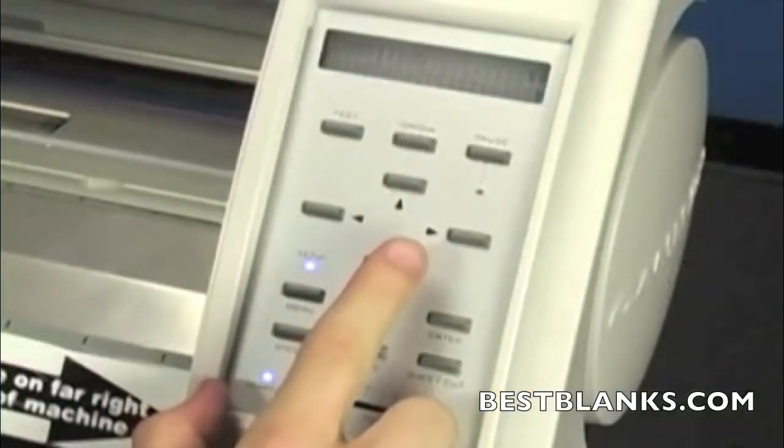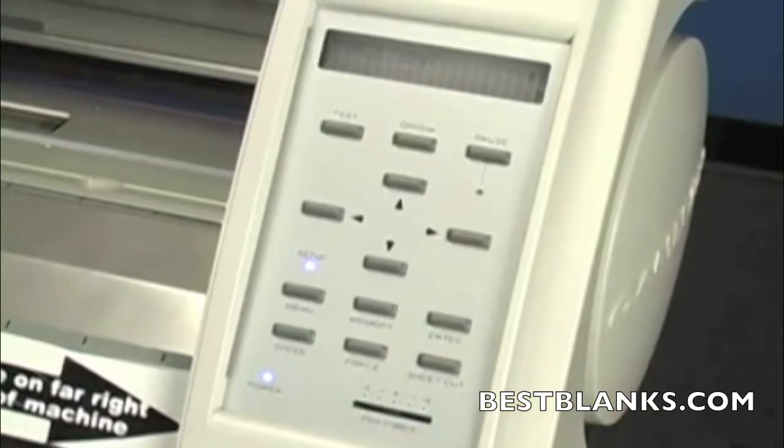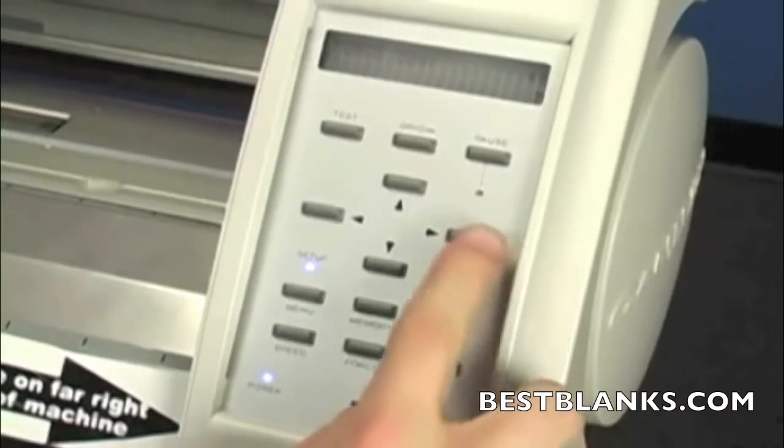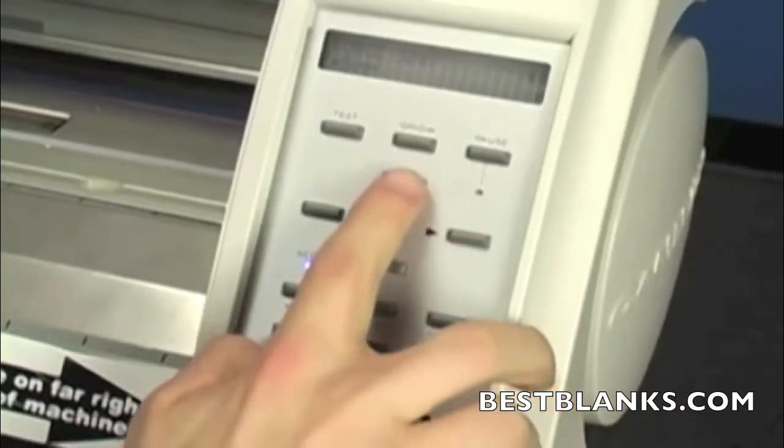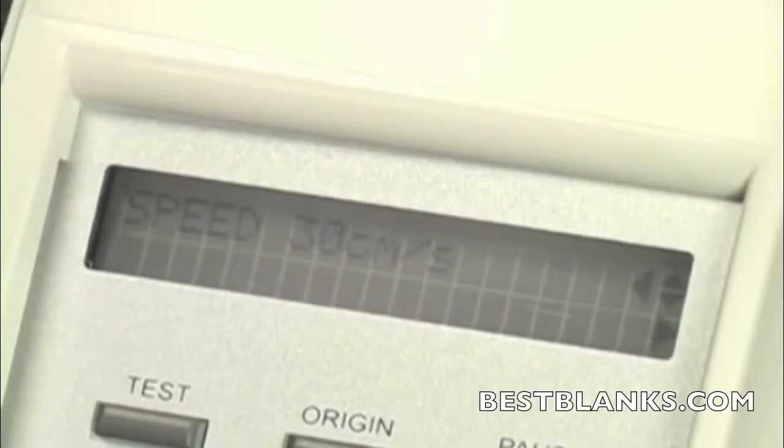The GX400 control panel is easy to navigate and offers a variety of setting options. For this application, you'll first select Roll. Then set the blade force. For our window film, we have it set to 110. Your GX400 has a cutting speed of up to 85 inches per second. To get the best results with window film, set your speed at 30 centimeters per second.